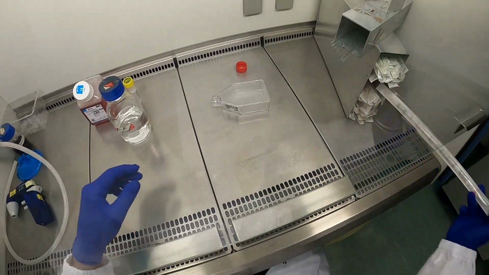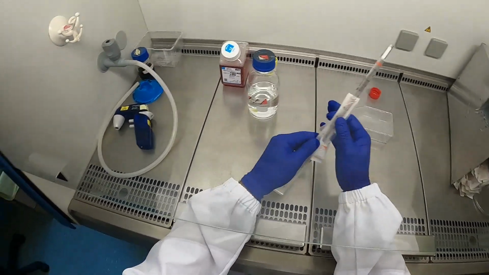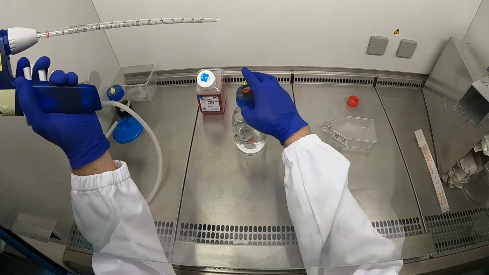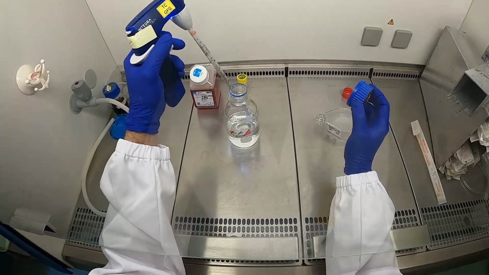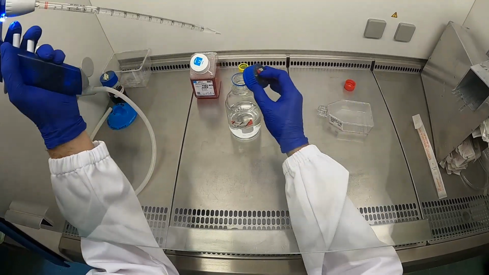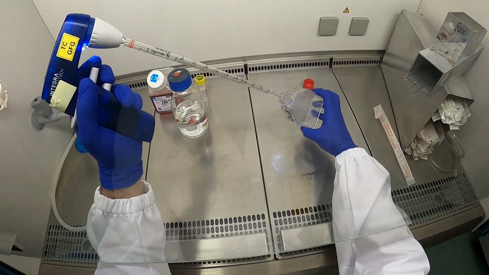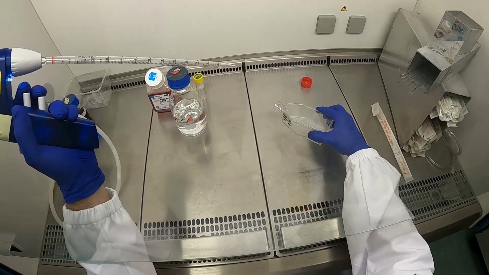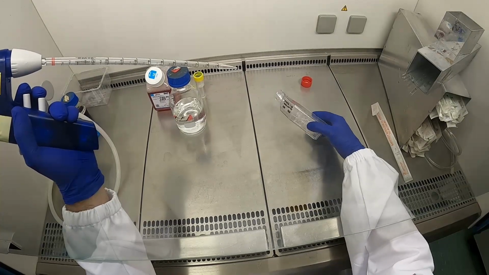Okay, take a 10 ml pipette, like that. Carefully take it out of the package. It's sterile, we have to keep it sterile. We take roughly 10 ml PBS. Doesn't matter how much you take, it's just enough to cover the surface of the flask and the cells, and by moving the PBS over the cells you wash away the medium.